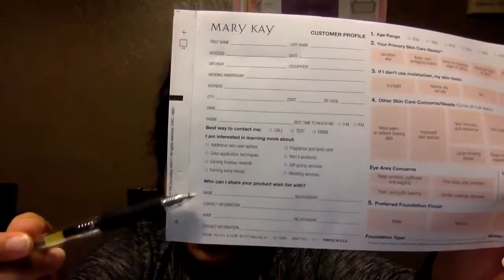So it has a space for 2 people. And what this means is, who can I contact as your consultant, maybe during your birthday month or for a holiday or special occasion, about what to gift you.